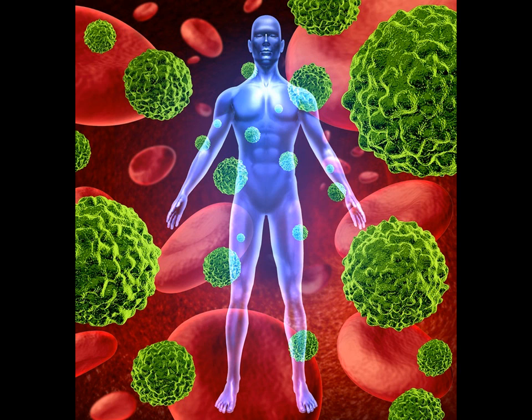One approach is called adoptive T cell therapy. This therapy involves the ex vivo expansion of tumor-specific T cells to large numbers and the infusion of these T cells into patients.